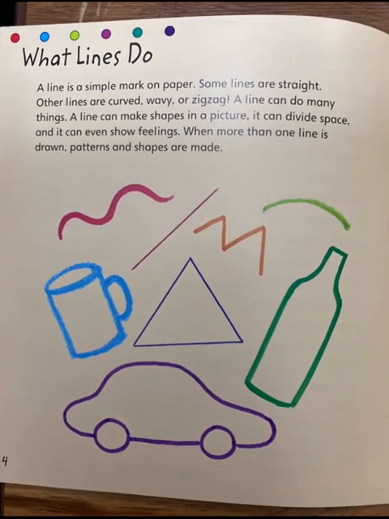What lines do? Hey, that reminds me of a song. Ooh, ooh, ooh, ooh, ooh.